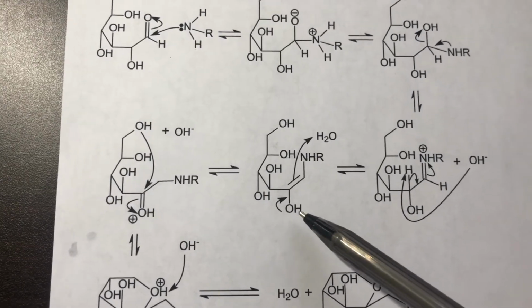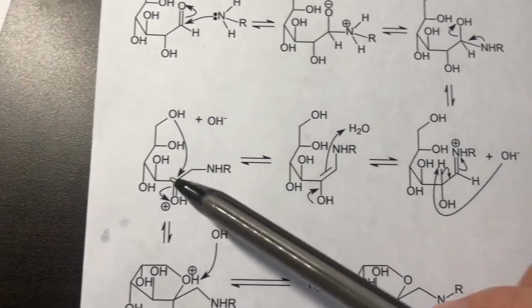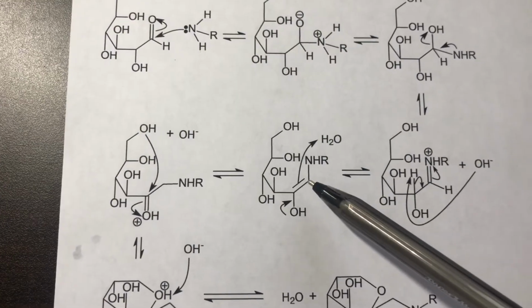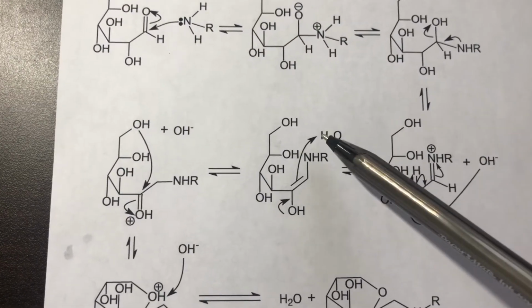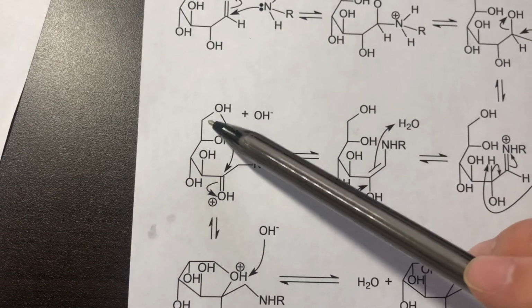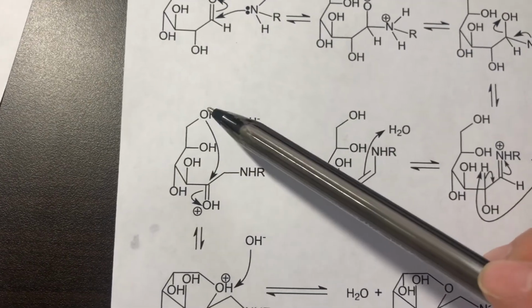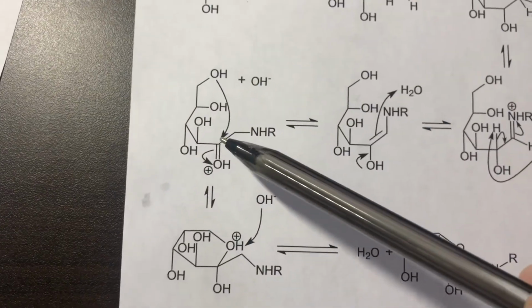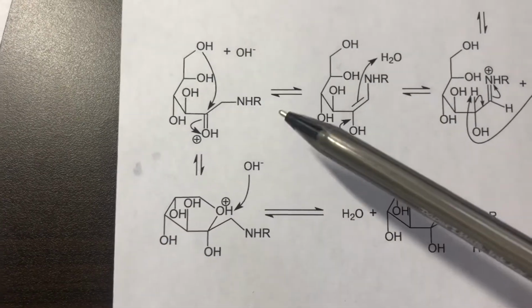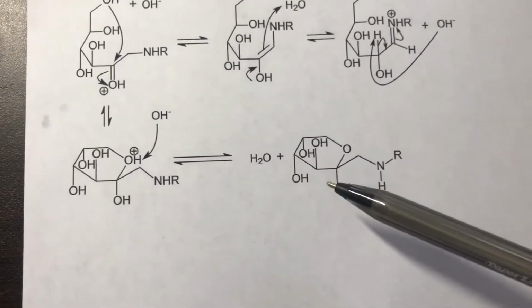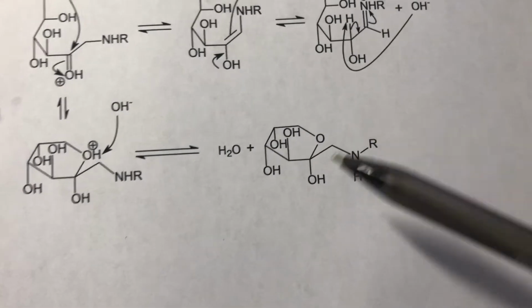The lone pair found on this hydroxy is then going to push down and form a double bond. The double bond between carbons 1 and 2 is then going to go ahead and grab a proton. The hydroxy group on carbon 6 is then going to perform a 1,2 addition on carbon 2, which cyclizes our entire molecule and eventually results in the formation of our product, N-substituted glycosylamine.